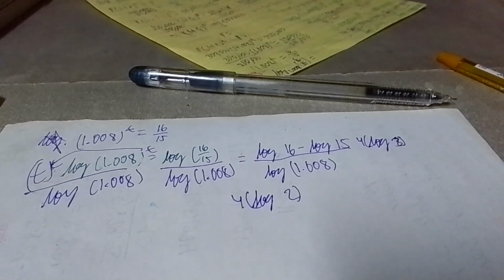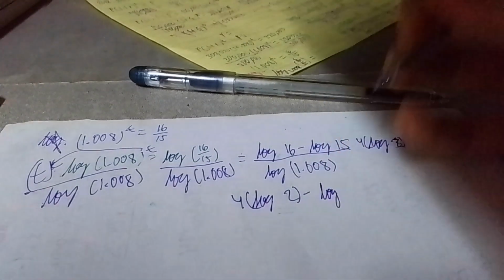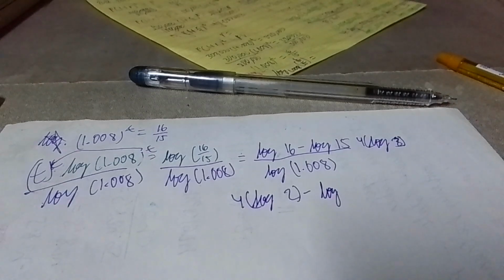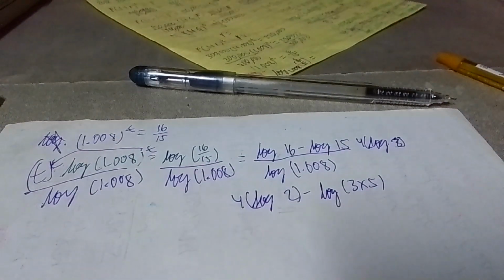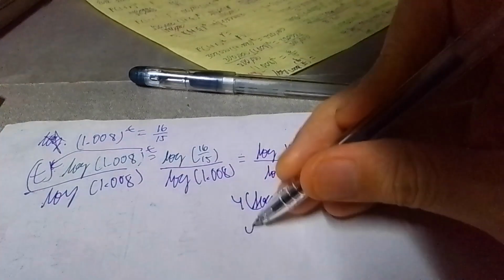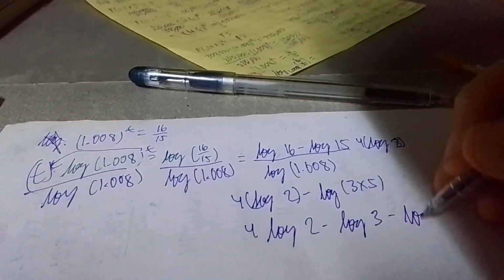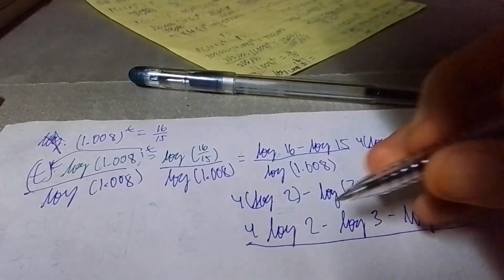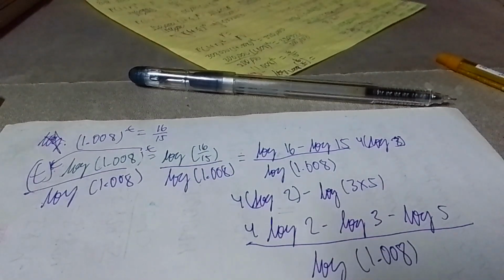And then the 15, if we were to evaluate this log without a calculator, we're going to do minus log of 15. But if you were to simplify that, that would be 3 times 5. And because it's being multiplied, we can just simplify this to minus log of 3 minus log of 5. So therefore, 4 log of 2 minus log of 3 minus log of 5, all divided by log of 1.008. Isn't it simpler that way?